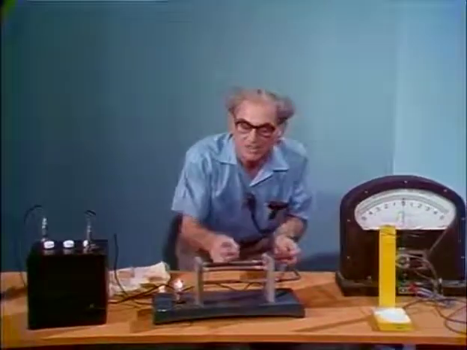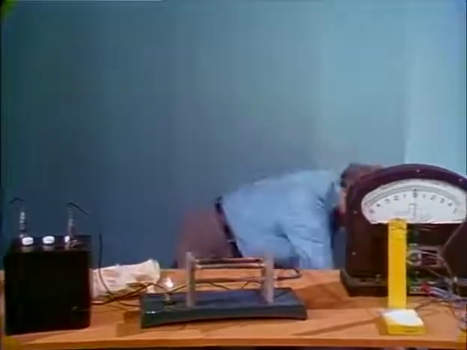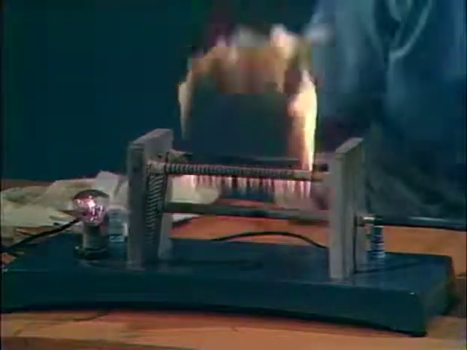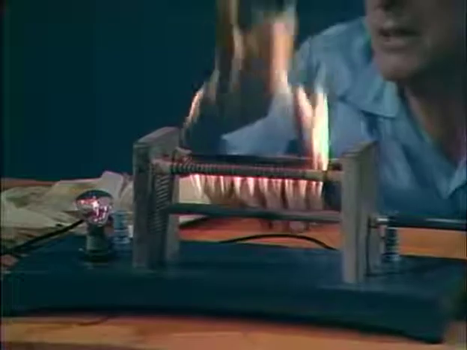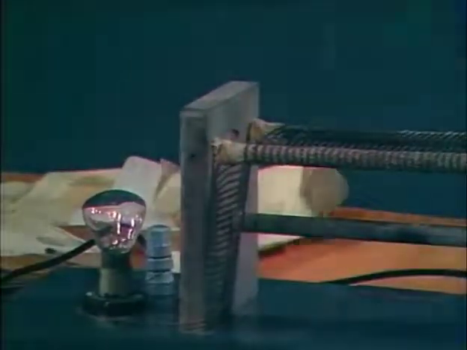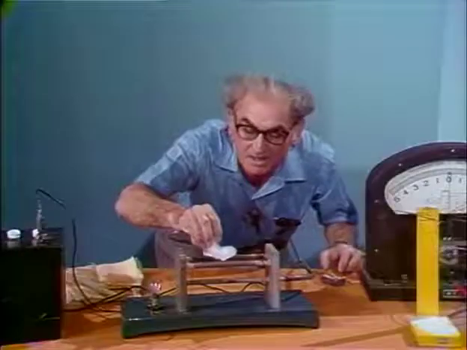I am going now to heat that coil from below, and I'm turning on some gas here. Now, if we can dim the lights perhaps in the studio, notice the lamp is getting dimmer and dimmer and dimmer because its resistance is increasing. Let me show you quickly by cooling the wire.